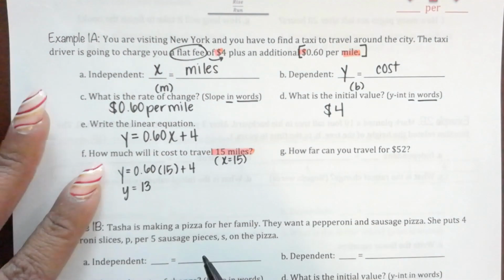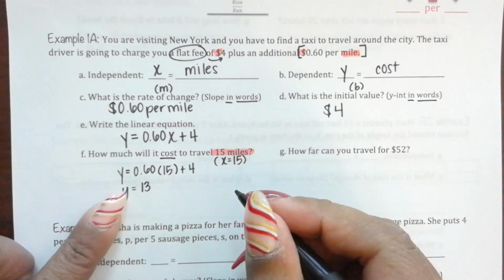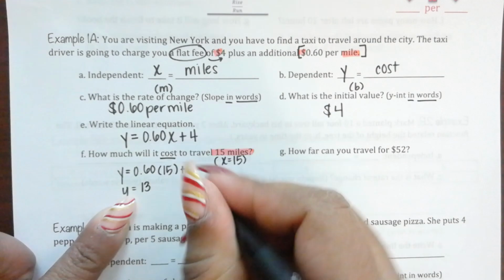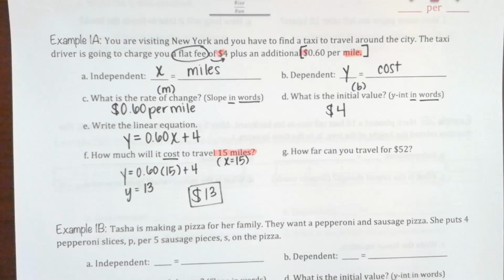Because what question was I trying to answer? So how would I write this as it writes in the unit for cost? $13. That's the units. Everybody good? Does this make sense? Everybody still with me? Did I lose anybody?